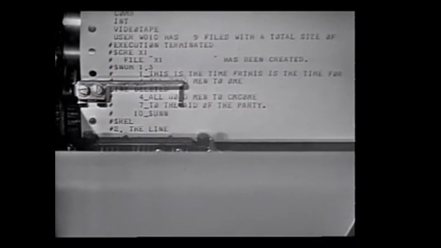Now, for instance, if I chose to put a line in like 2, I am protected because I don't have any active file.